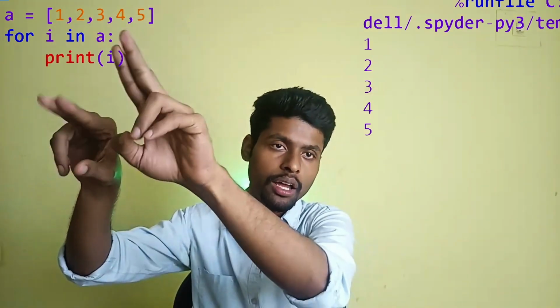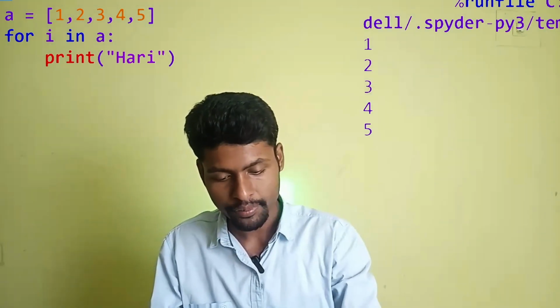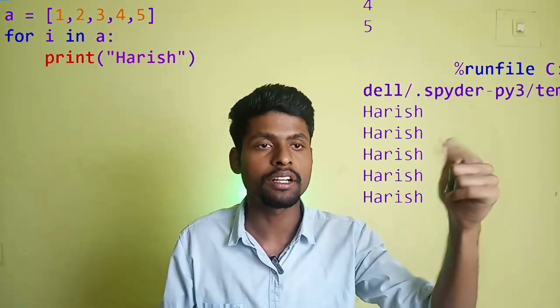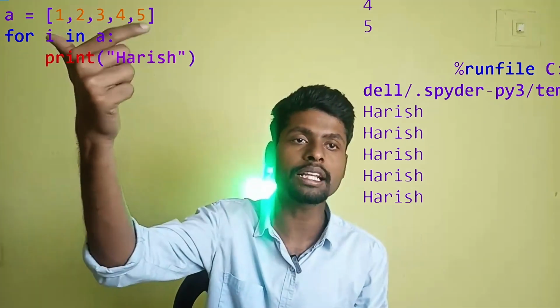Next, I want to print Harish 5 times. So within a print function, I'm going to give Harish as my message. If you see, Harish got printed 5 times. Now I want to print Harish 6 times. So what I'm going to do is increase the size of my list. I'm going to increase the size of the iterable.